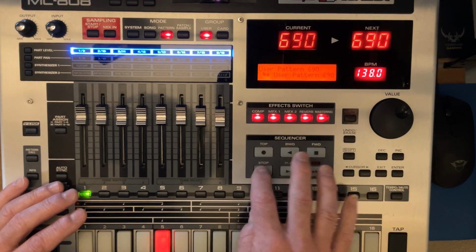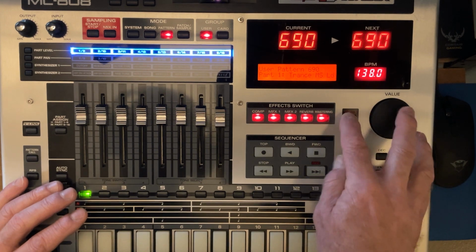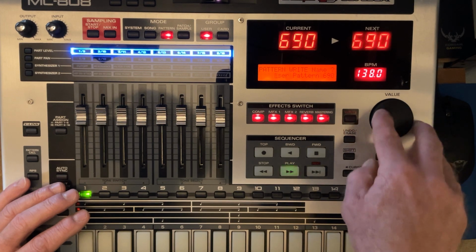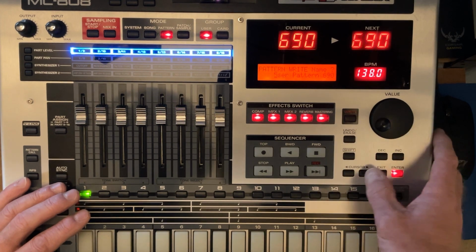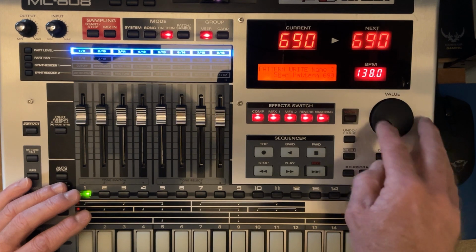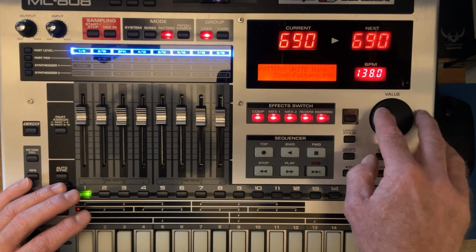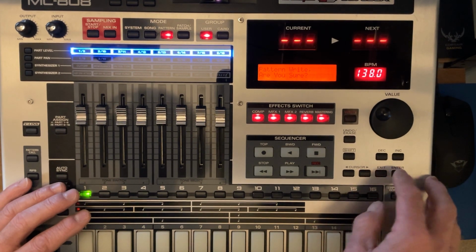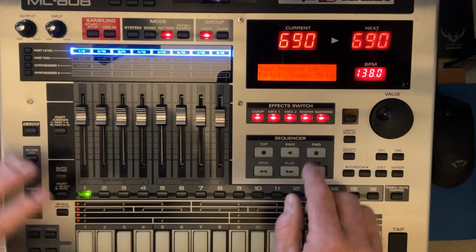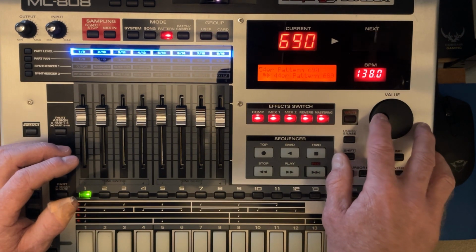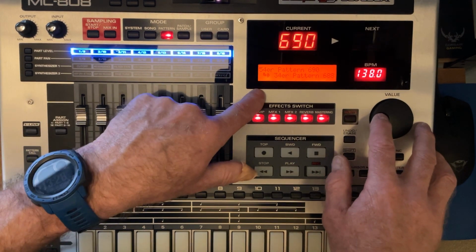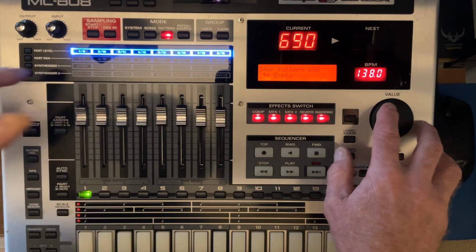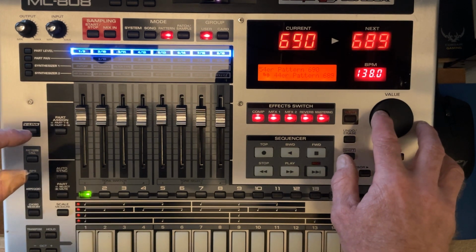Right, so let's have a right of that and change that number to 5/4. Enter, show, done. So we've got 3/4 pattern, 4/4 pattern, 5/4 pattern, 7/4 pattern. Right, so we have them all then.